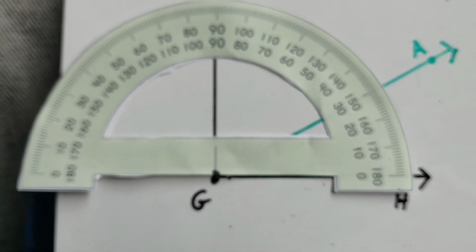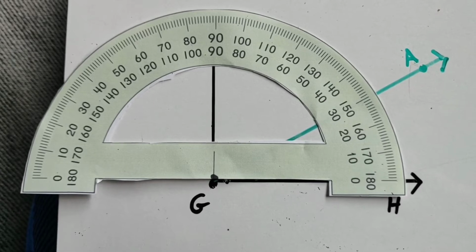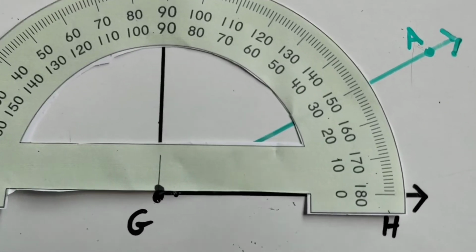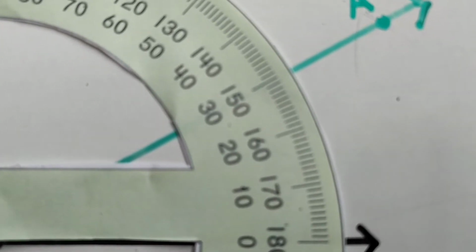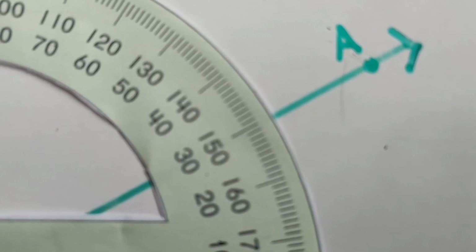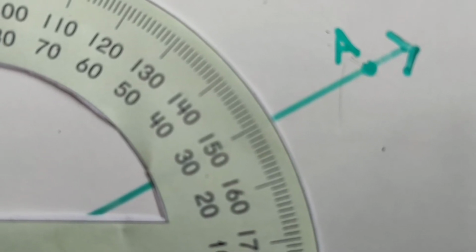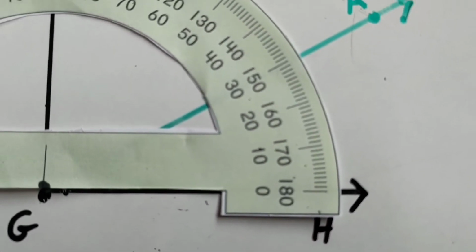And now if we want to measure angle HGA, we're going to start on the inside scale at 0 degrees, 10 degrees, 20 degrees. And it looks like it goes, this was an accident when I drew it, right through 30 degrees. So it looks like this angle is pretty much exactly 30 degrees.